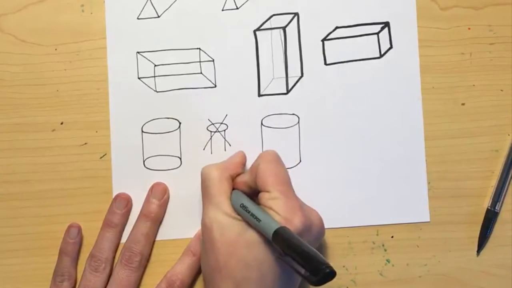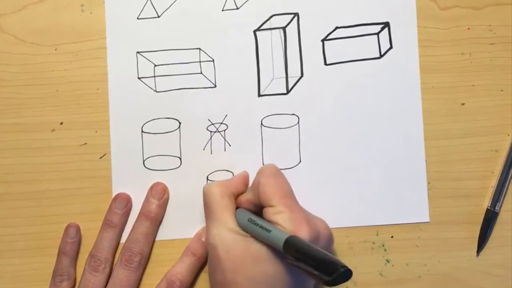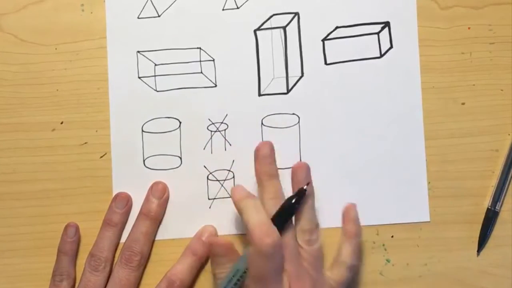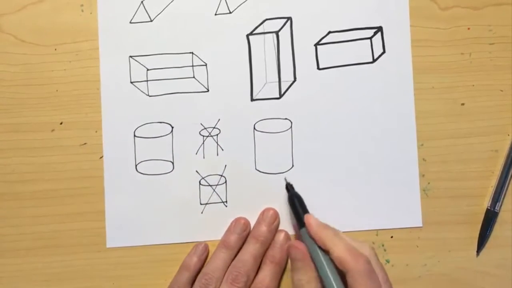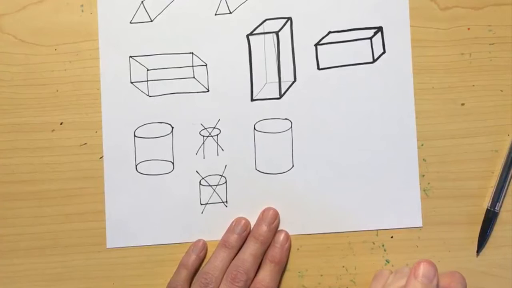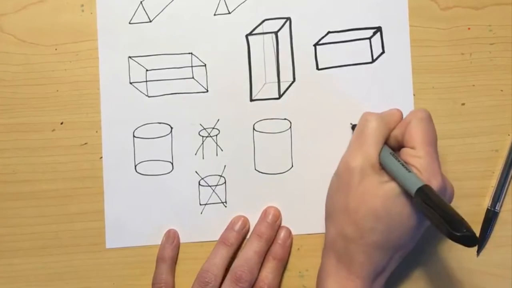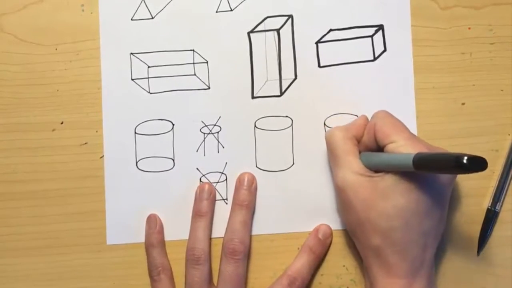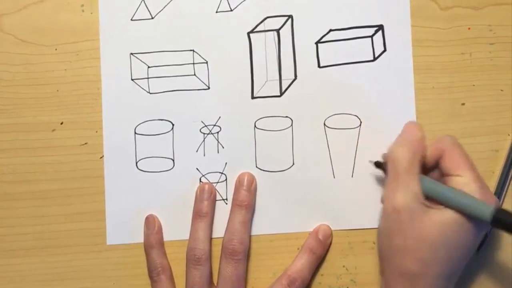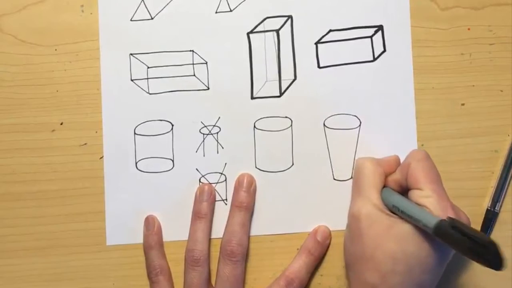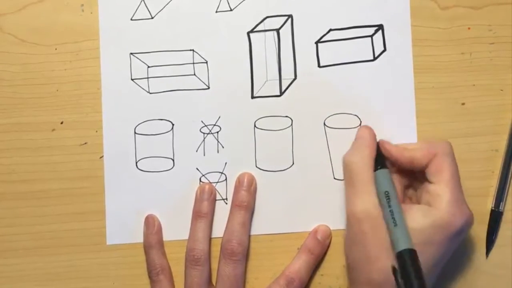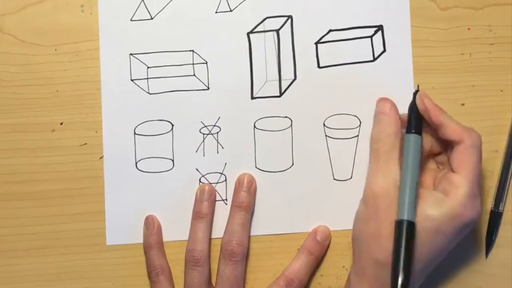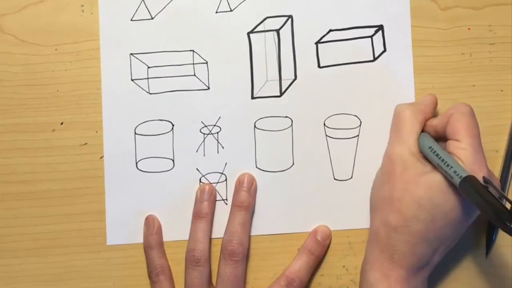Another mistake that people make when drawing their cylinders is that they draw the bottom flat. That's not a cylinder. I'm not sure what that is, but the bottom line has to curve just like the top of the cylinder. A variation on the cylinder would be to draw a glass or a cup. This means that the bottom is going to be smaller than the top. You could add a line for some liquid if your glass is clear.